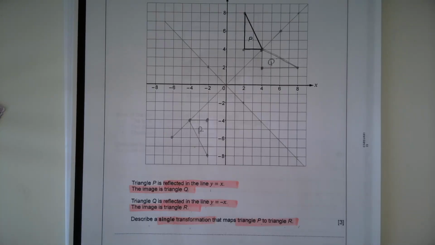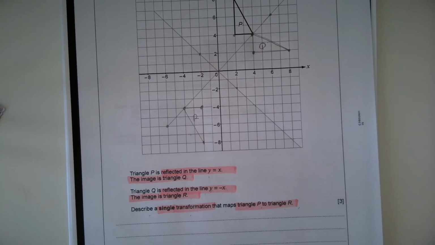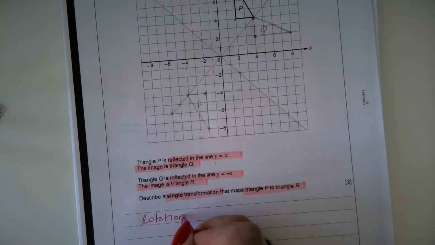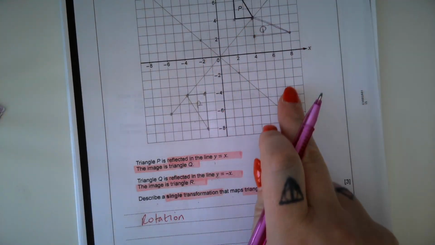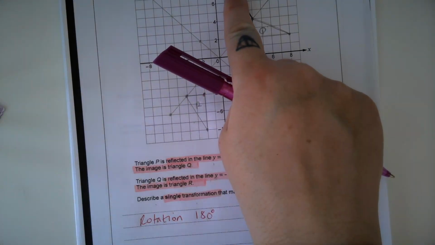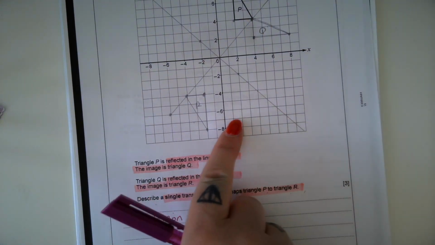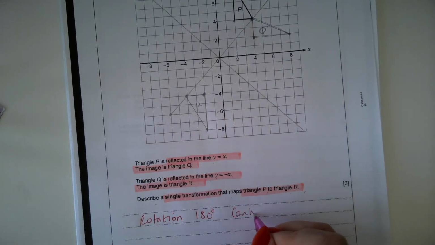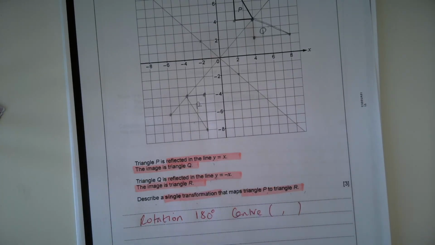Well, the shape has changed position, but it's also changed orientation. So straight away we know that this is a rotation. Okay, so it's turned. P has turned. And we're going to say it's a rotation of 180 degrees because P has turned this way and then gone completely upside down. But we now need to identify that centre of rotation.